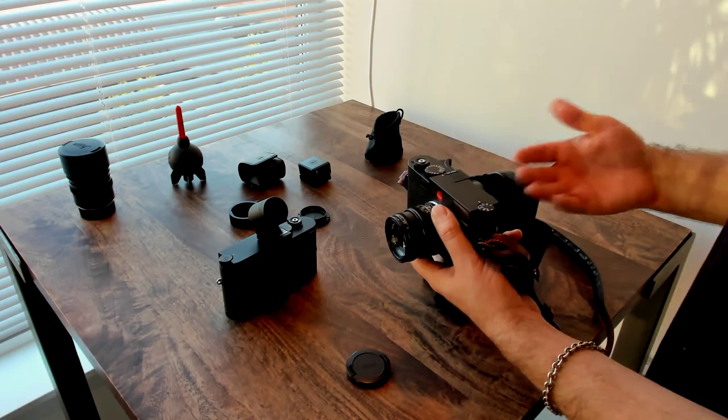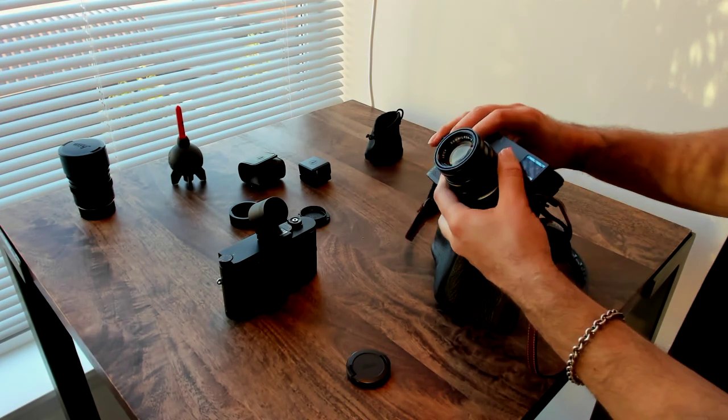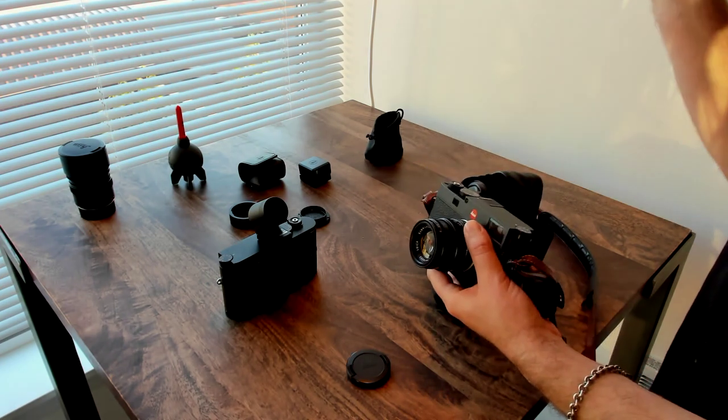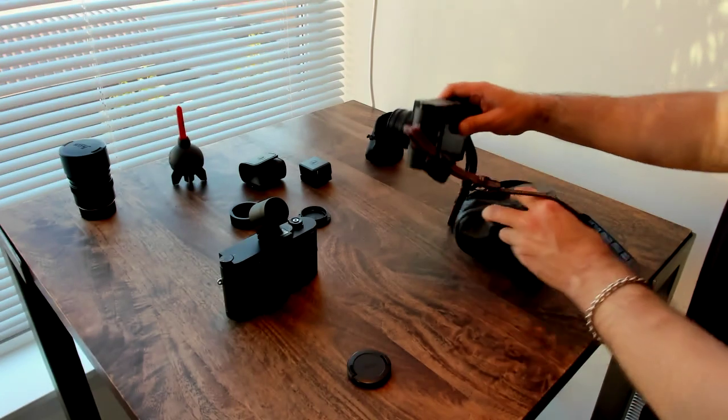And because it's such a lightweight setup, the body really is lighter on here, and I'm using this tiny travel lens, I could wear this all day and not even think about it.